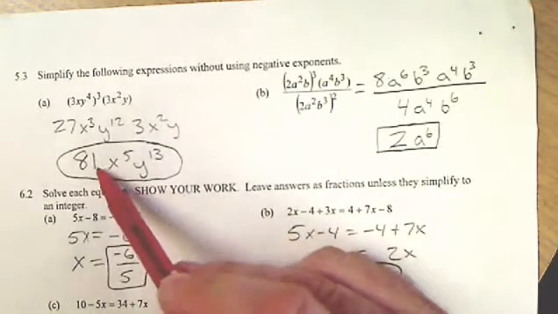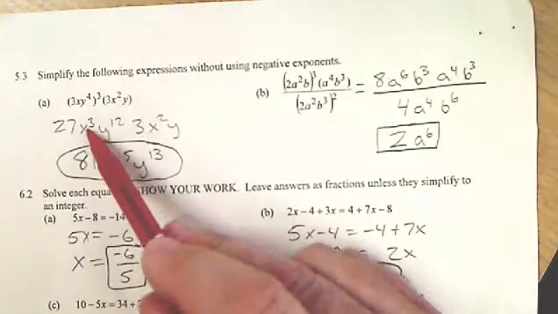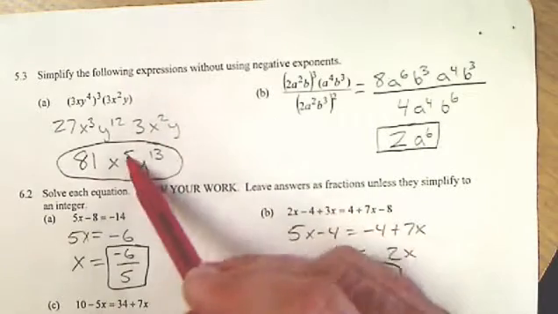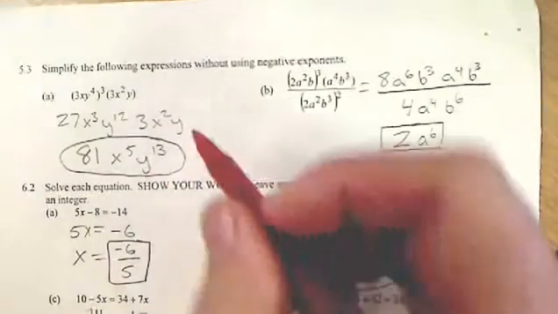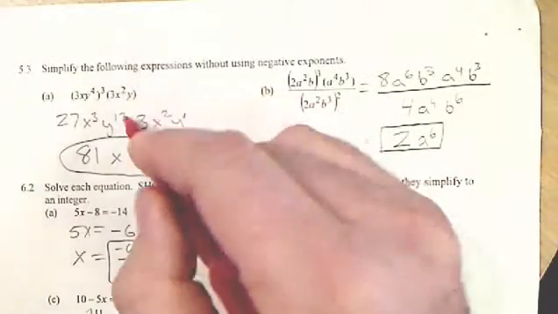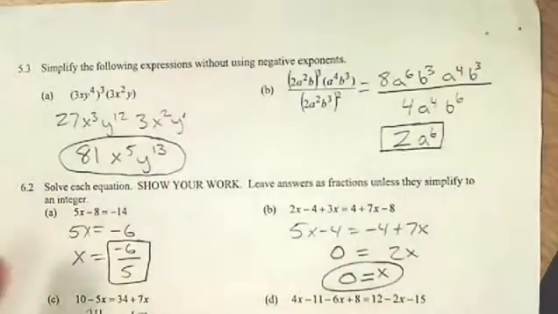3 times 27 is 81. X cubed times x to the second is x to the fifth. And you can think of that as y to the first. Add the exponents and you get y to the 13th.